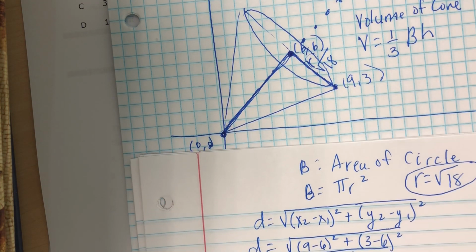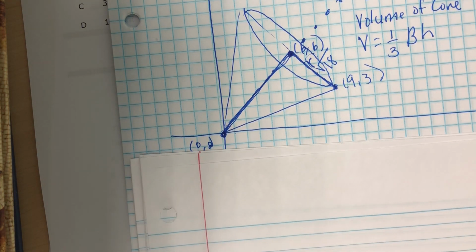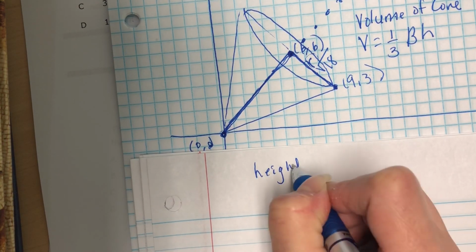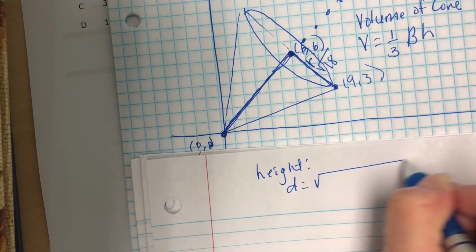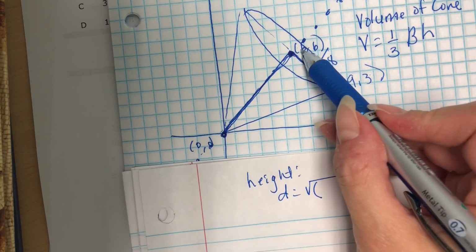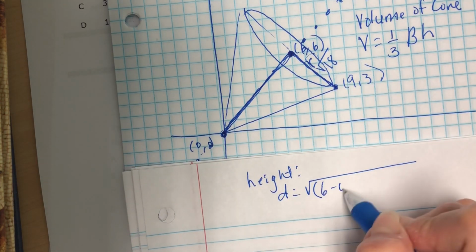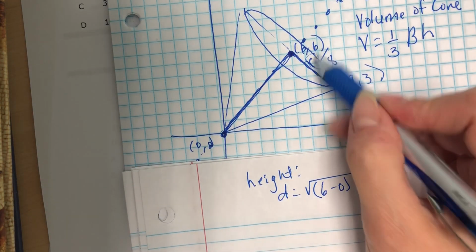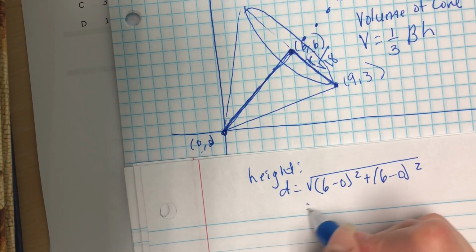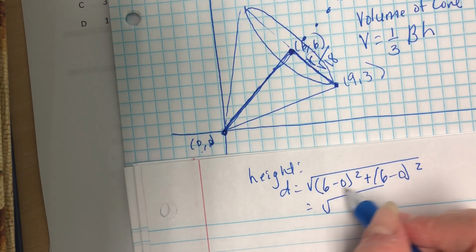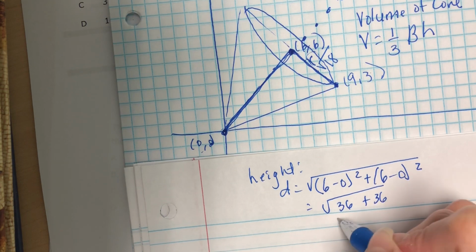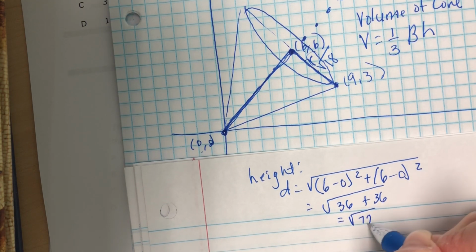So for my height, d equals the square root of 6 minus 0 squared plus 6 minus 0 squared. That's 6 squared, which is 36, and 6 squared is 36. That gives me a square root of 72.